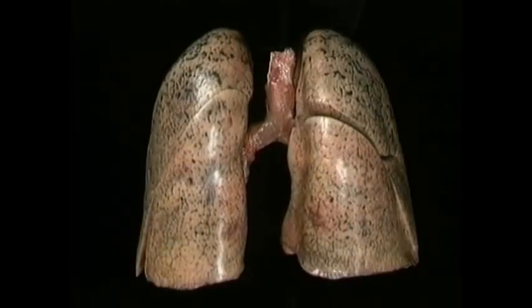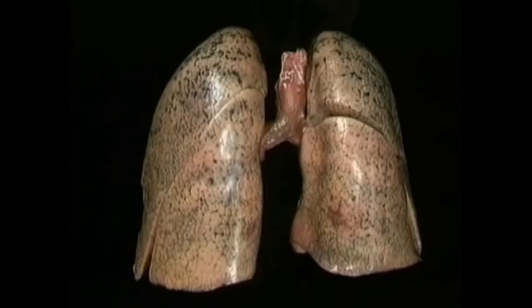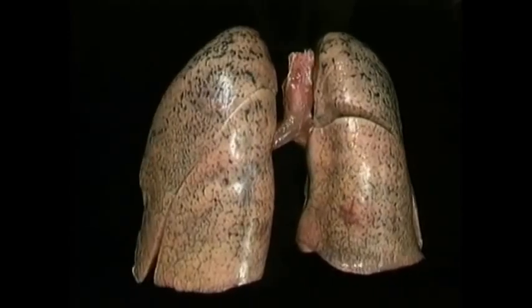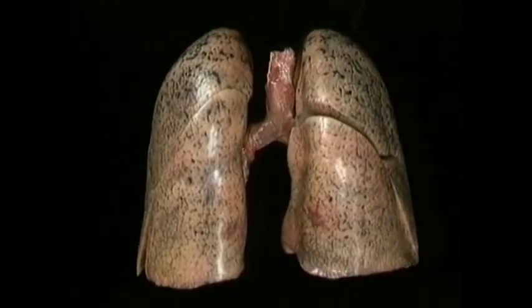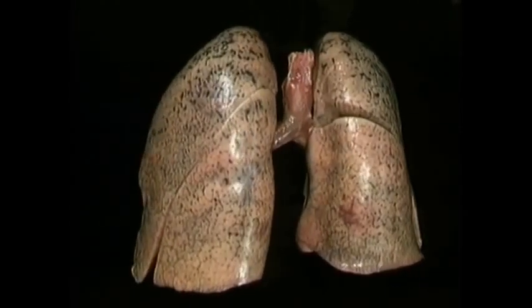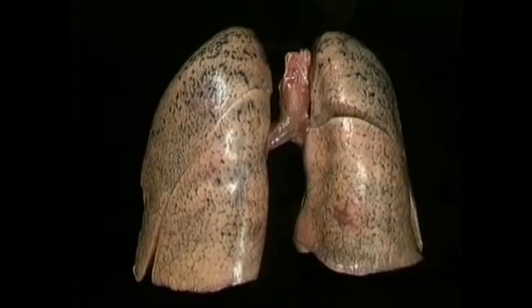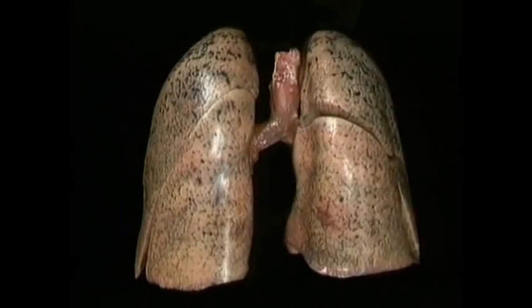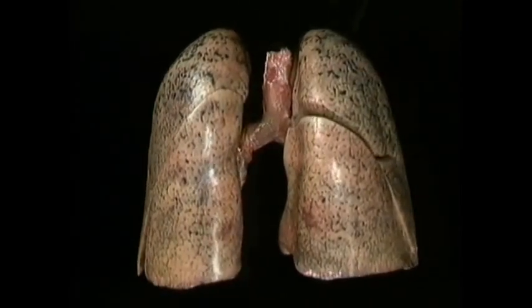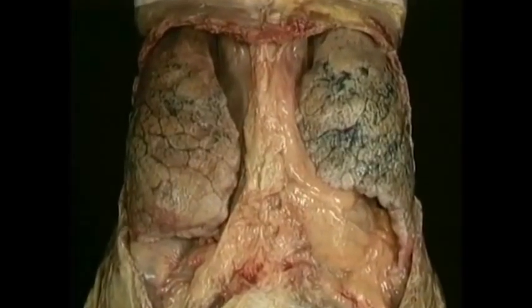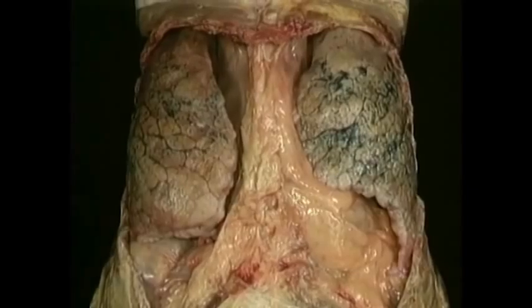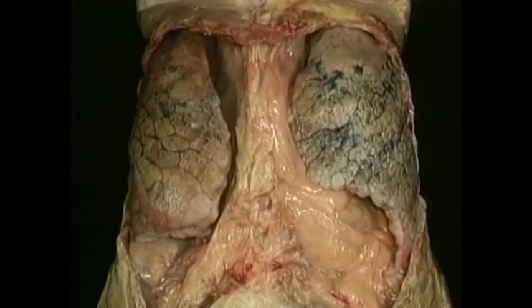Here are the lungs seen from behind. The fissures that separate the lobes extend all the way round onto the mediastinal surfaces. The space between the posterior parts of the lungs is occupied by the vertebral bodies. To see the lungs in a more intact setting, we'll look at a dissection in which the anterior chest wall has been removed. Again, the lungs are being inflated with air to keep them expanded.